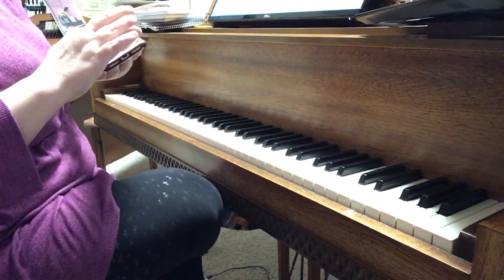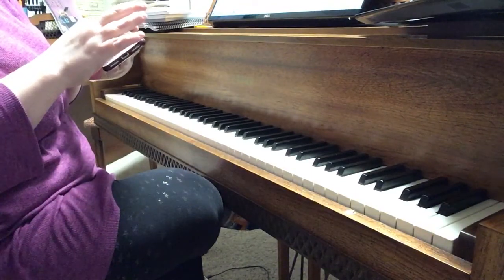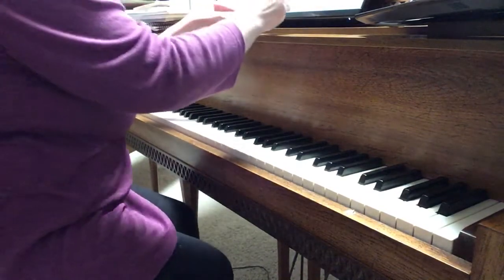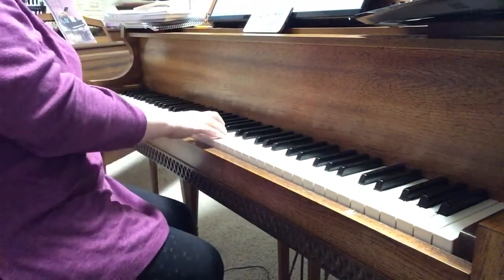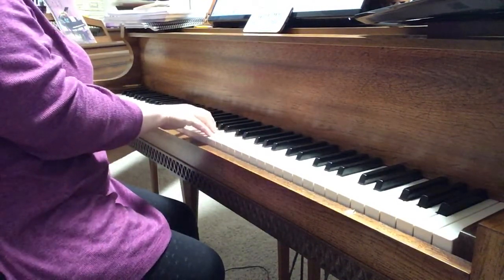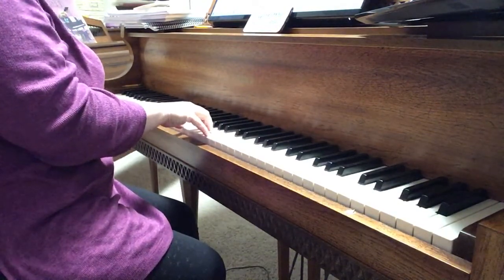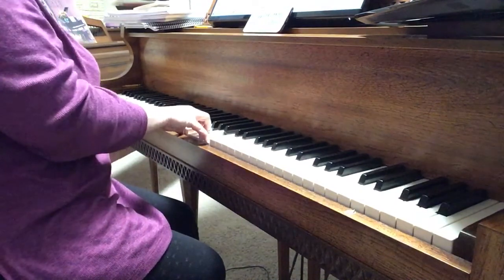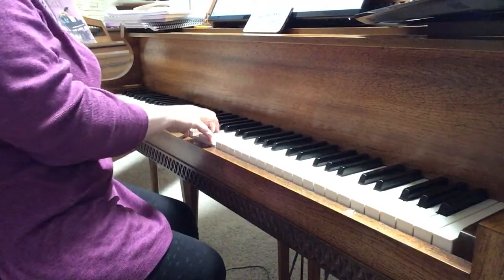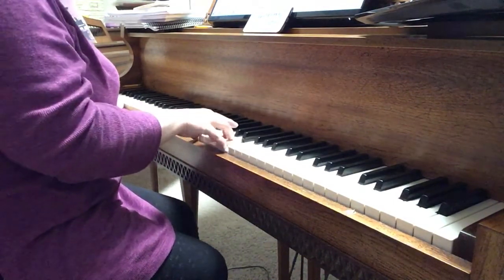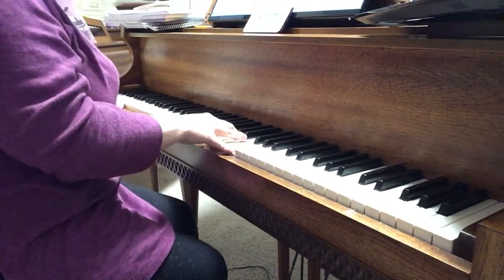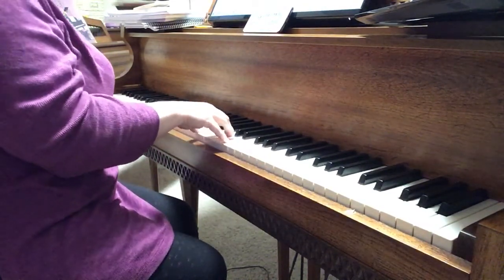Now the cadence chords exercise that follows. The right hand is playing E, G, C, D, F, B, D, F, G, B, E, G, C. Next is G, C, E, and then G, B, D, F, and then G, C, E.